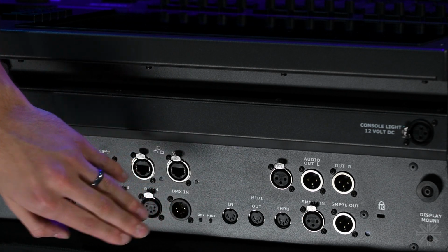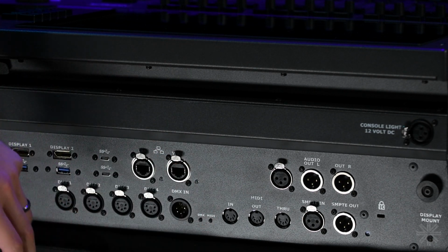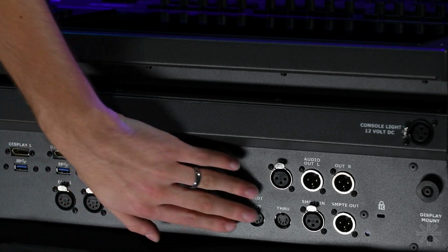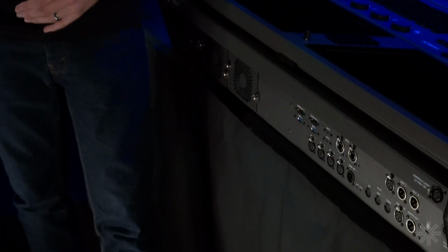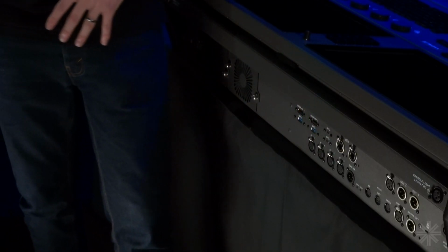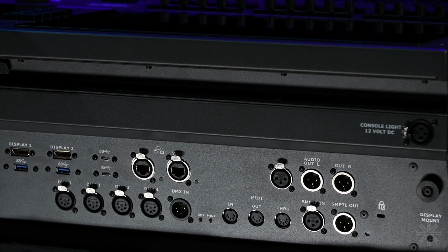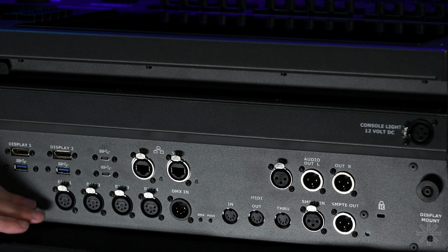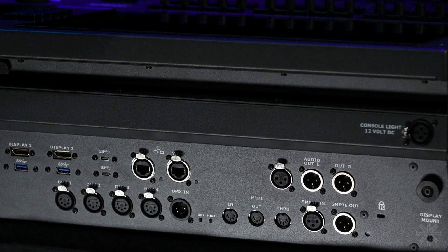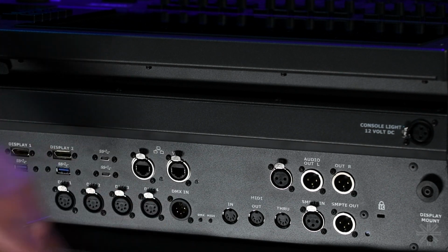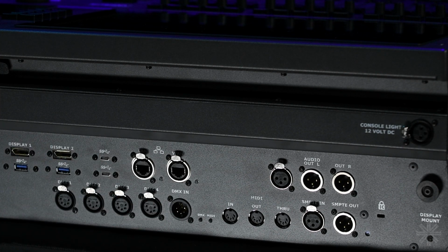Moving over, we've then got our MIDI connections in, out, and through. Those are for supporting MIDI timecode and various other MIDI trigger protocols as well. Moving over further on, along the bottom here, you've then got your DMX connections on your 5-pin XLRs. You've got, on the X15 here, 4 DMX outputs, along with a DMX input port for remote triggering.